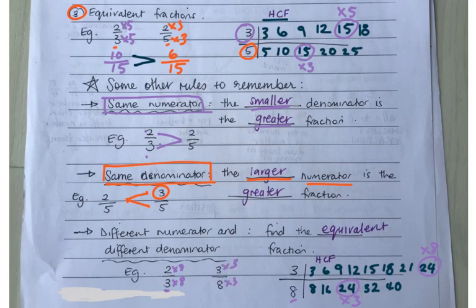So if we had to rewrite those, 2 times 8 is 16 over 24, and 3 times 3 is 9 over 24. And if you remember, if they have the same denominator, the fraction with the larger numerator is the larger fraction.